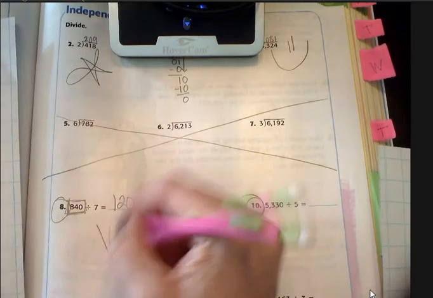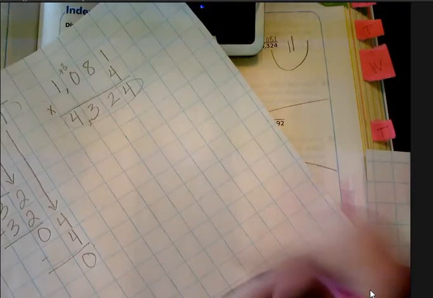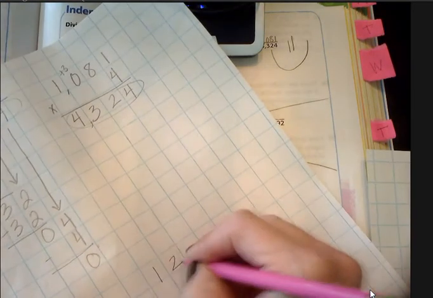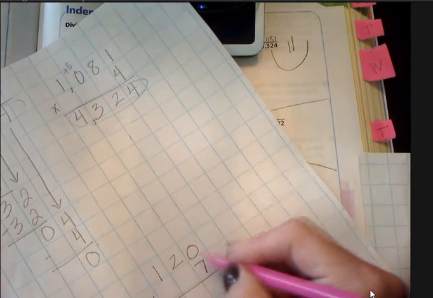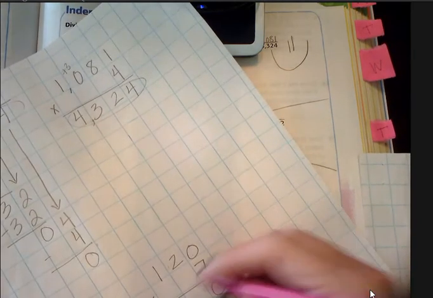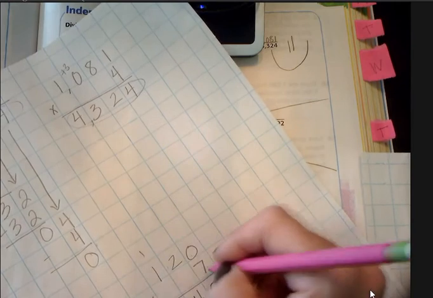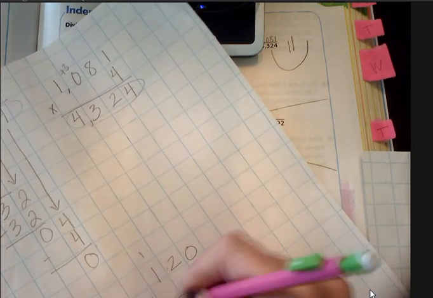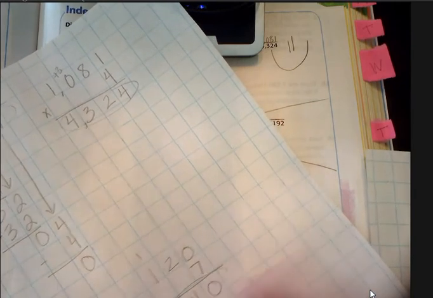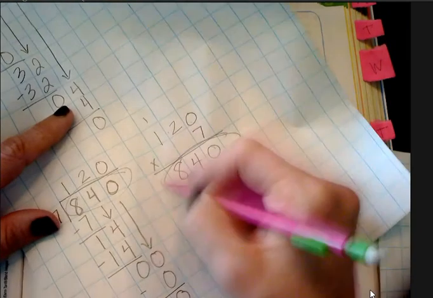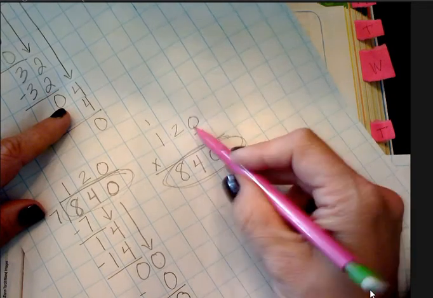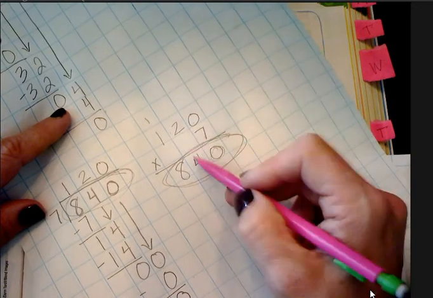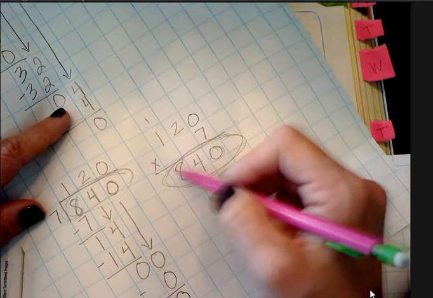And remember, if we want to check our work, we just multiply our answer, or our quotient, times the divisor. My goodness, my friends, I keep showing you the wrong thing. We multiply 120 times 7. 7 times 0 is 0. 7 times 2 is 14. 7 times 1 plus 1 is 8. So my numbers are the same. 840, 840. We know we got it right.